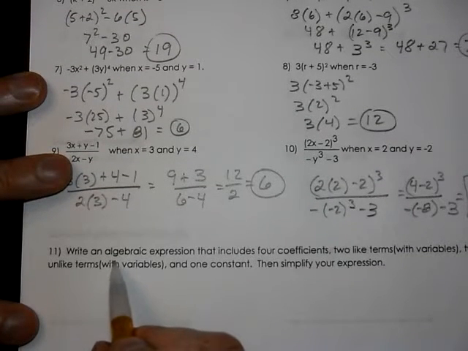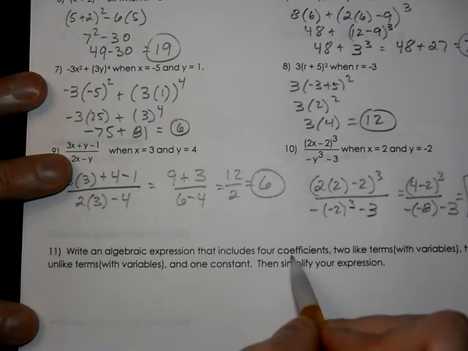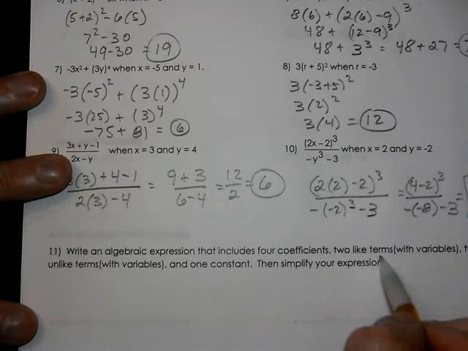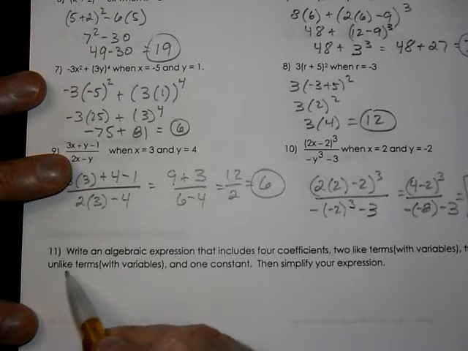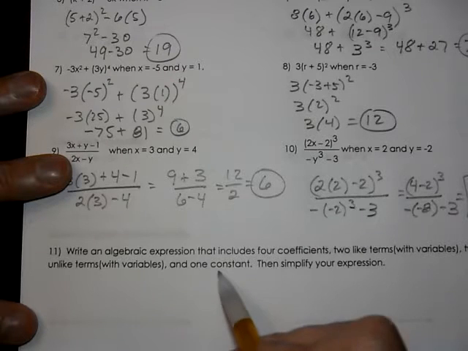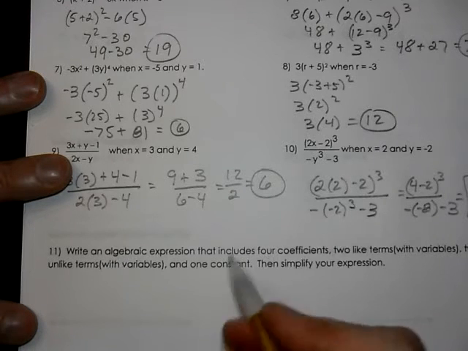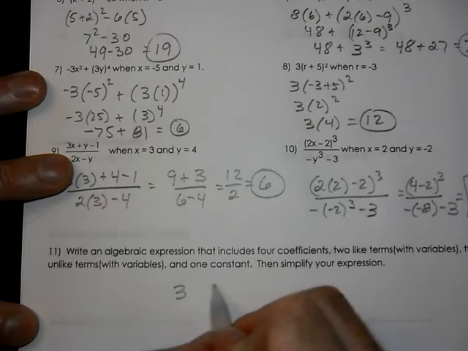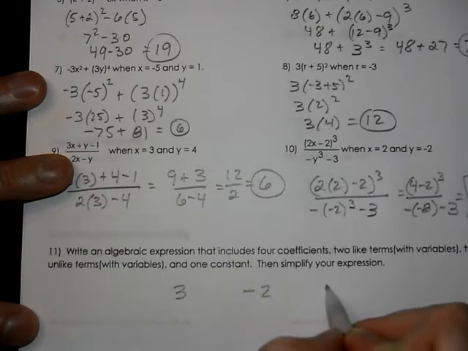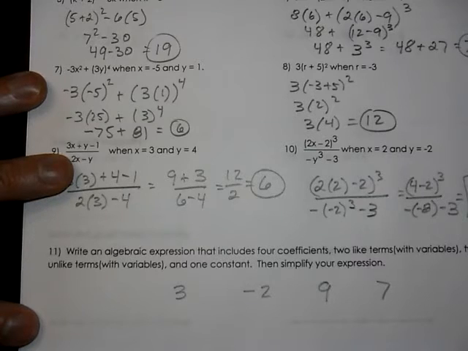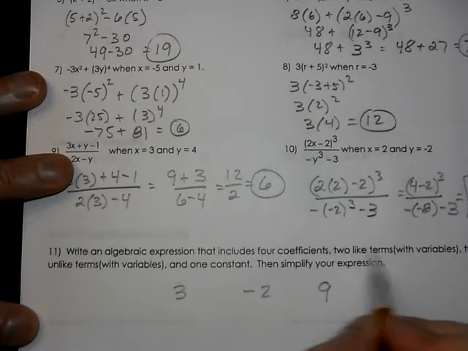Here we're going to write an algebraic expression that includes 4 coefficients, 4 numbers in the front, 2 that have like terms, which are variables, 2 with unlike terms, and 1 that is a constant. Write an algebraic expression that includes 4 coefficients. So you could say 3, negative 2, 9, 4 coefficients, and 7. Any numbers that you want to use. 2 of them need to be like terms.